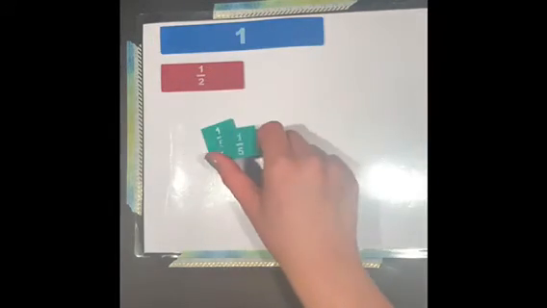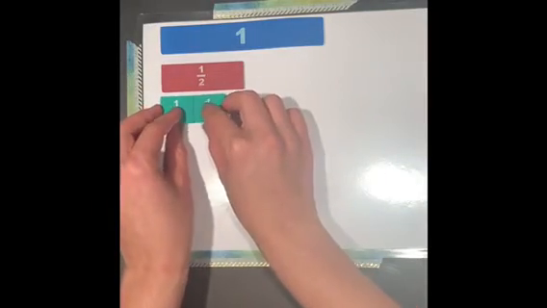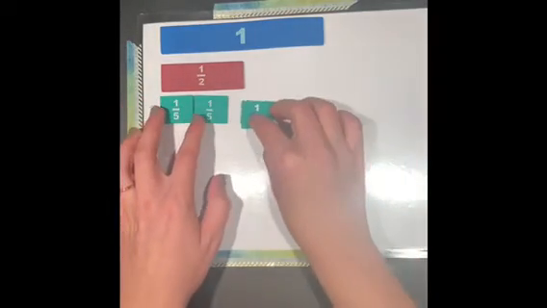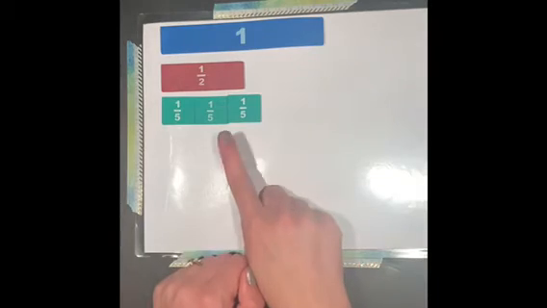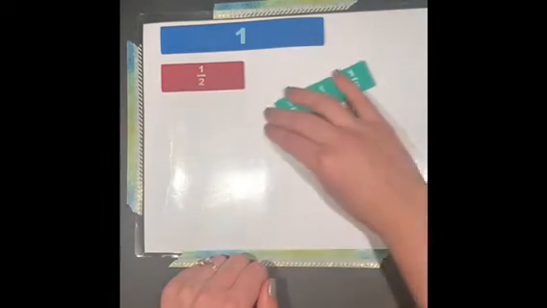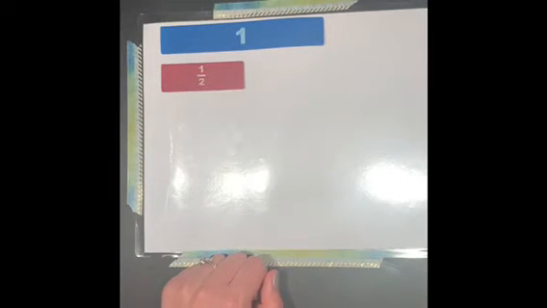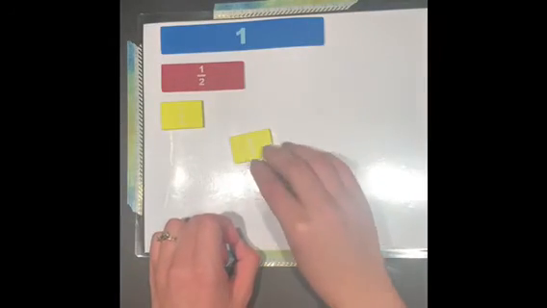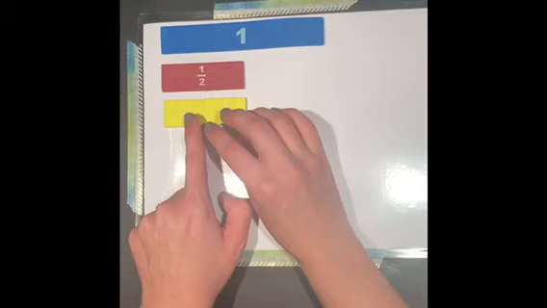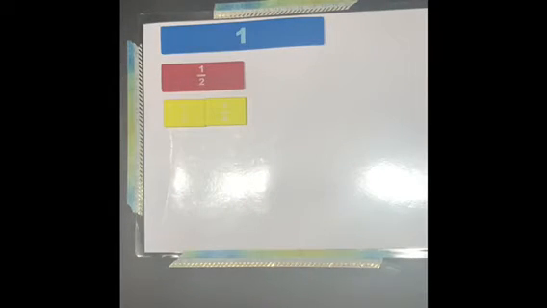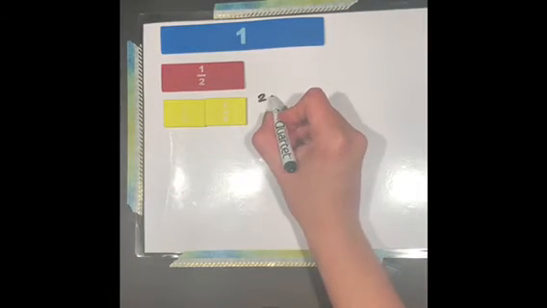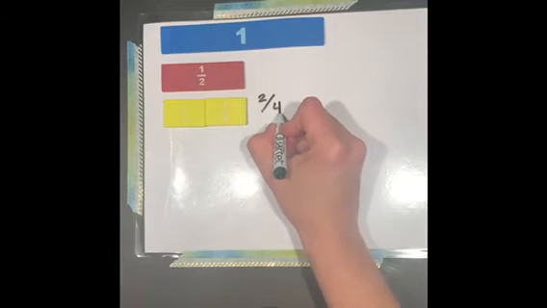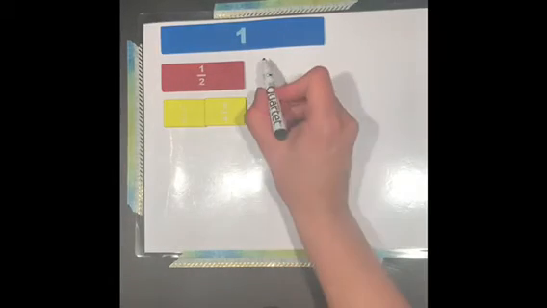Let's experiment. Let's try 1/5. It looks like 3/5 is too large and 2/5 is too small. What about 1/4? It looks like 1/4 is about half of a half. It is equivalent because 2/4 take up the same amount of space as 1/2.